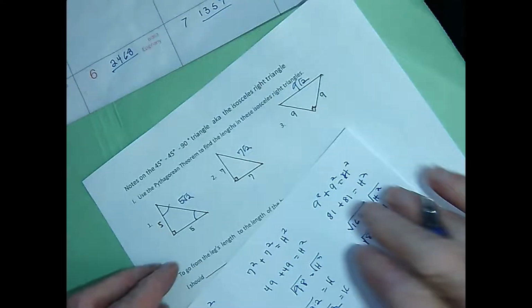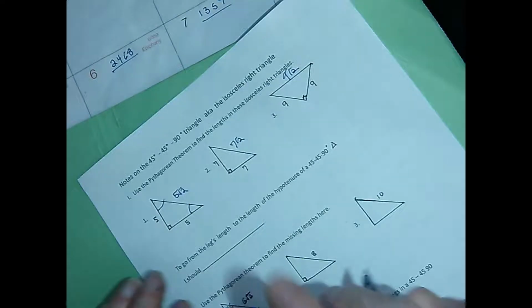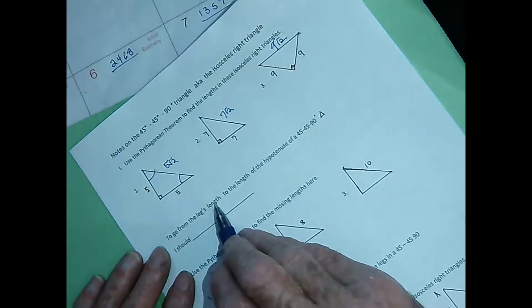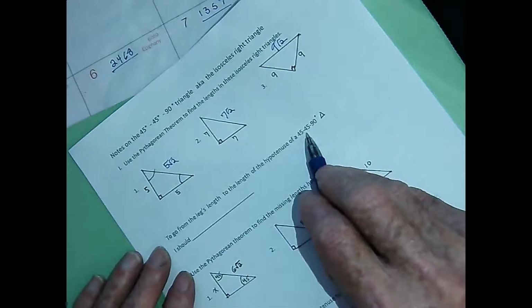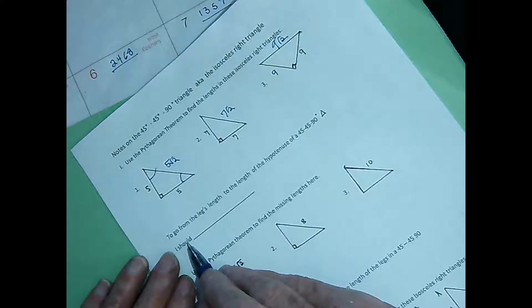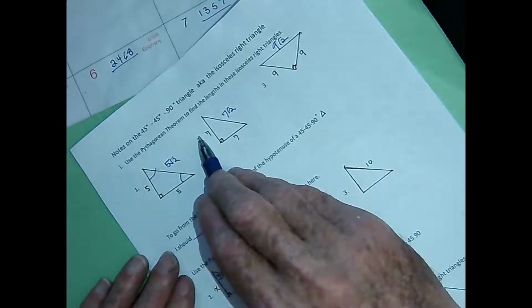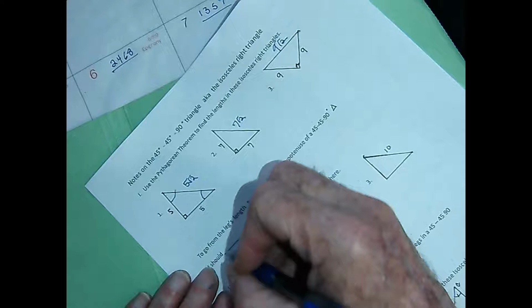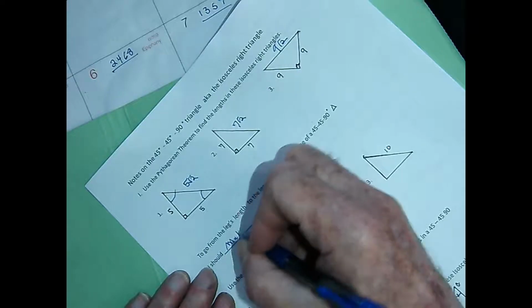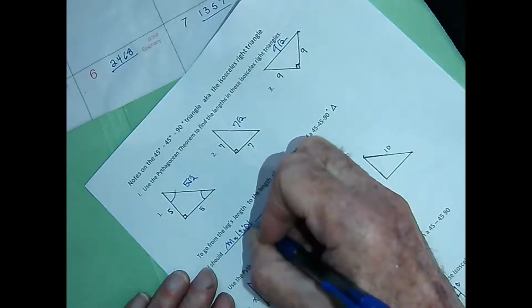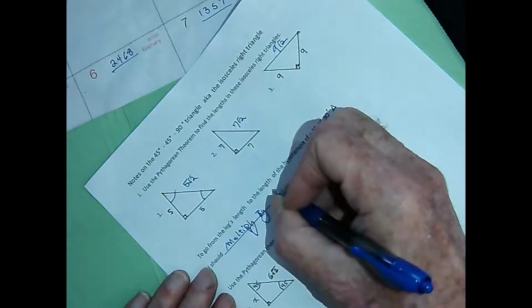And that's kind of nice, and it makes sense, but it has this little note. To go from the leg's length to the length of the hypotenuse in a 45-45-90, what do you do with this length to get that length? What do you do with this length to get that one? I'm going to say I'm going to multiply by the square root of 2.